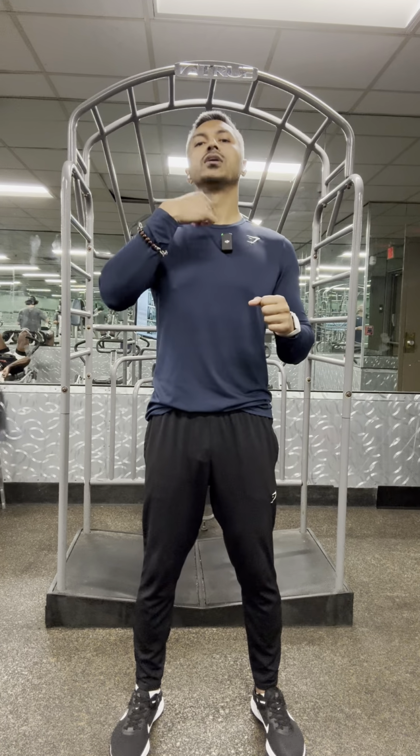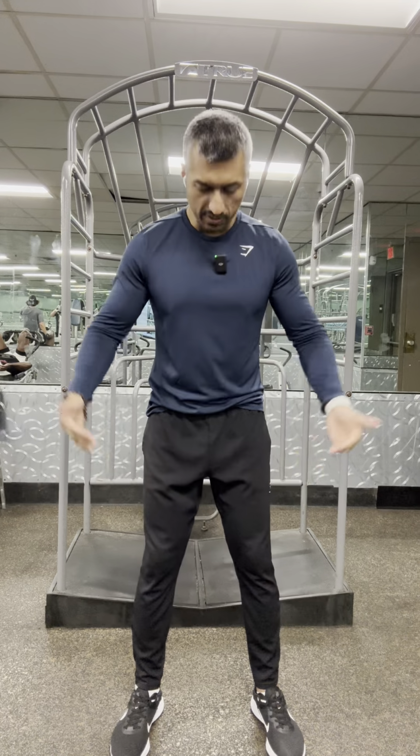So now, blood flow. What does the flow look like? Is the flow proper, or is it restricted? We talk about the 10 major joints that are really needed. Think about your fingers, your wrists, your elbows, your shoulders, your head and neck, your spine, your hips, knees, ankles, toes. These are all major areas.